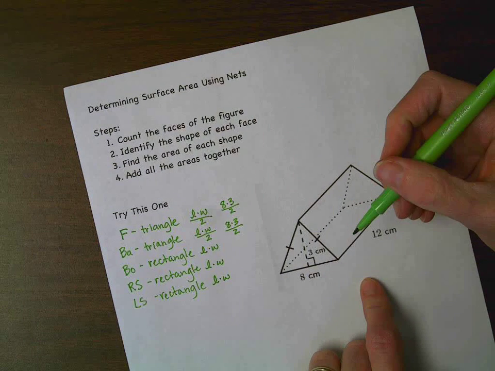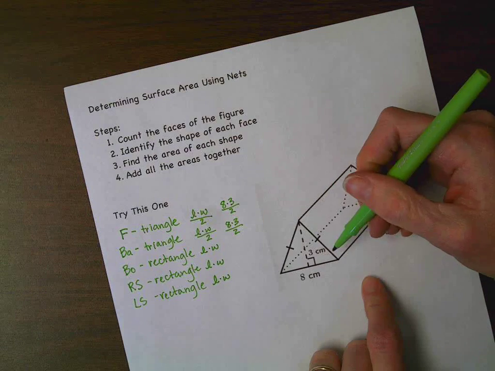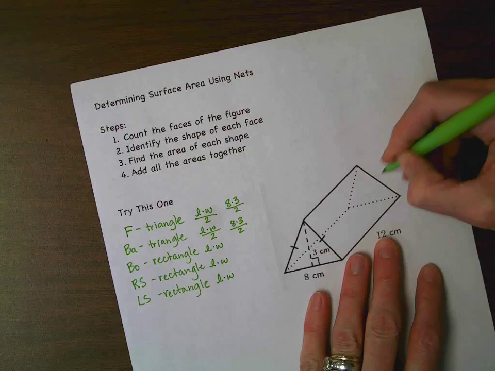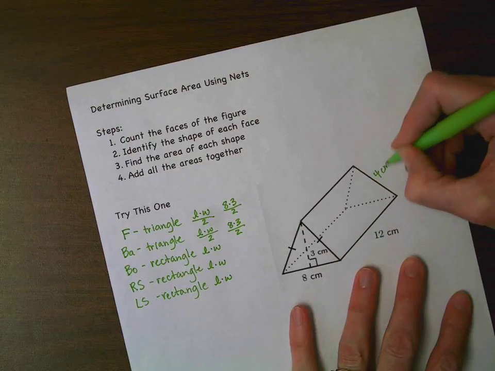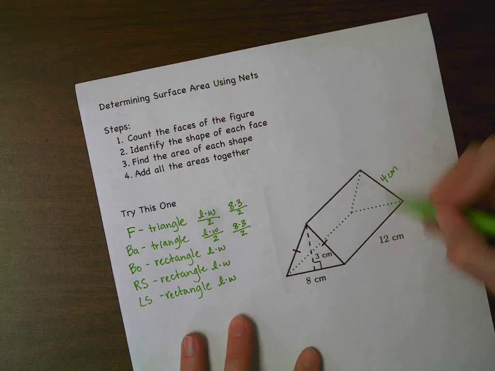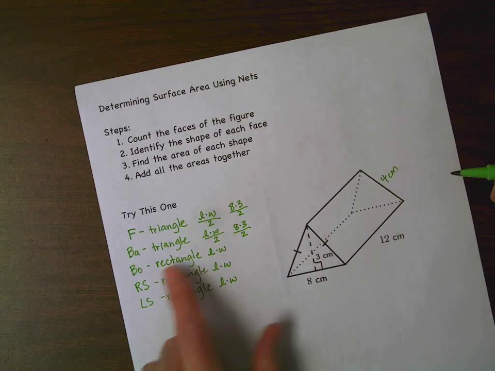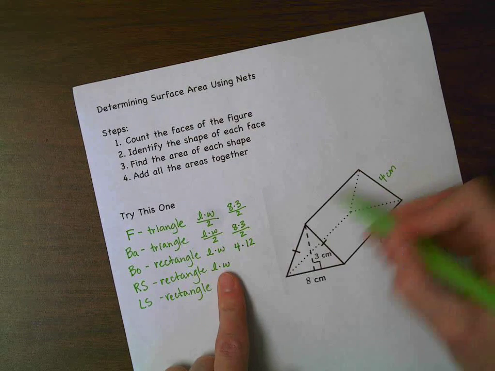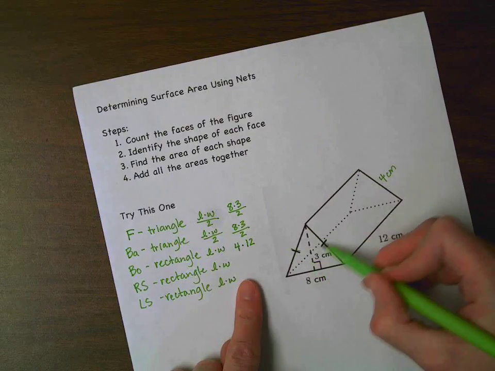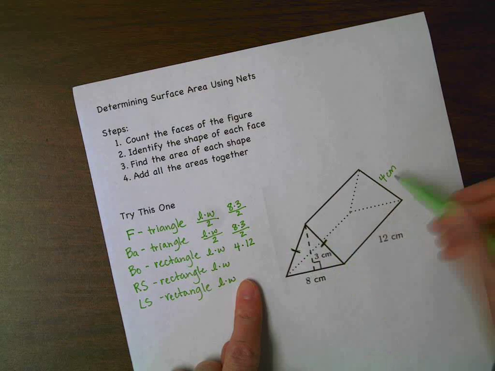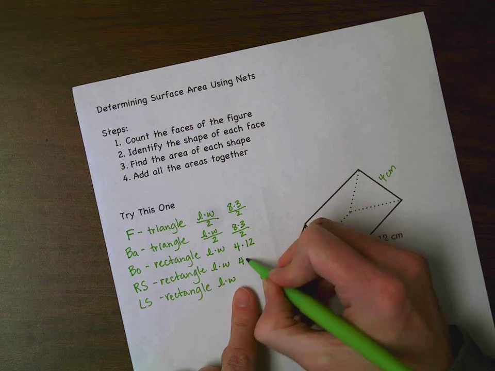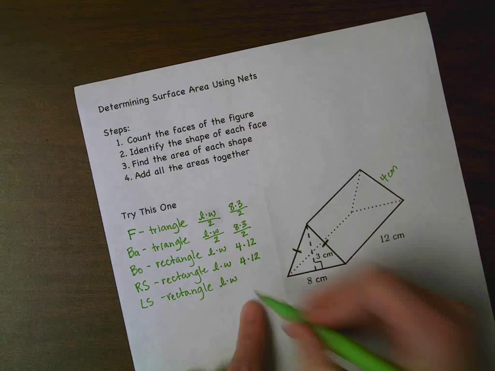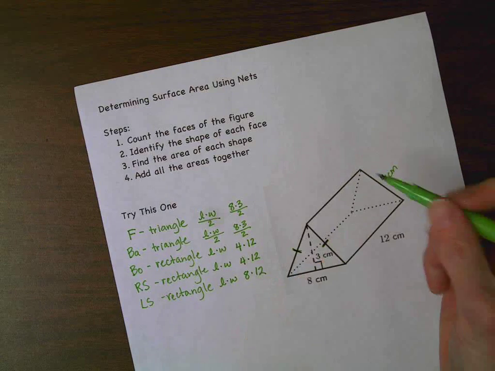Now I have to look at the rectangle. Let's say they forgot to write in the dimensions, and let's say this is a 4. Okay, 4 centimeters, because it looks like it's missing. So for this rectangle, it's going to be 4 times 12. And this side is exactly the same. That's what these little tick marks mean. If they have little tick marks like this, it means that both of them are 4. And we know the length is the same. So this one would be 4 times 12. And then this rectangle on the bottom is 8 by 12.